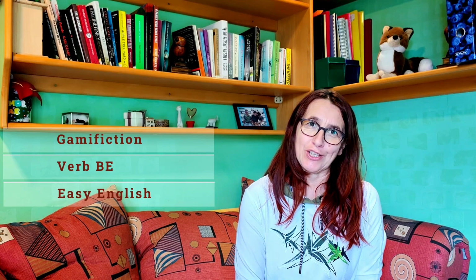But let's talk about today's activity. We'll combine gamification in learning, verb be, and easy English. So we'll be using flashcards for kids that have pictures and the words on the same side. We'll be using the clothes vocabulary because the fox was searching for the clothes. And to make the game a little bit more complex, we'll be using colors as well.